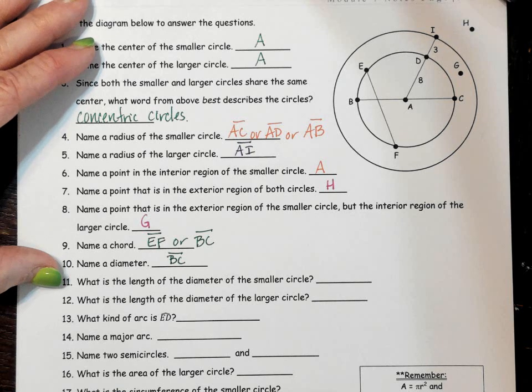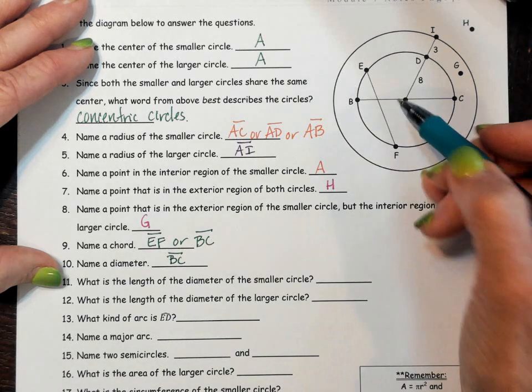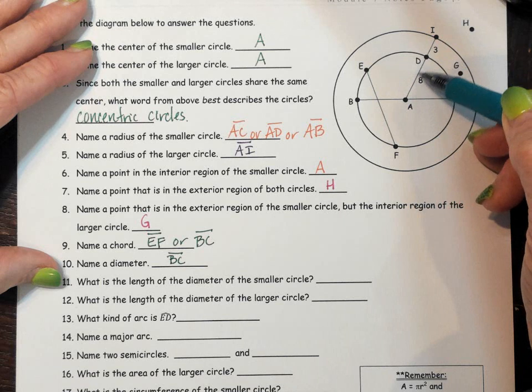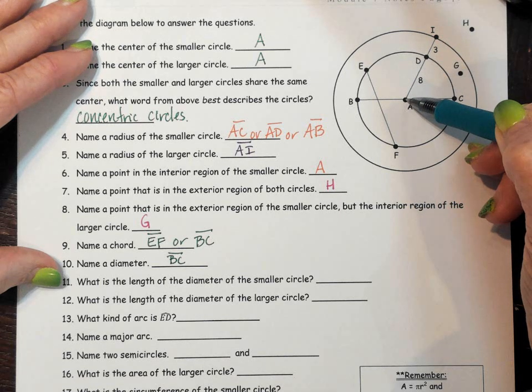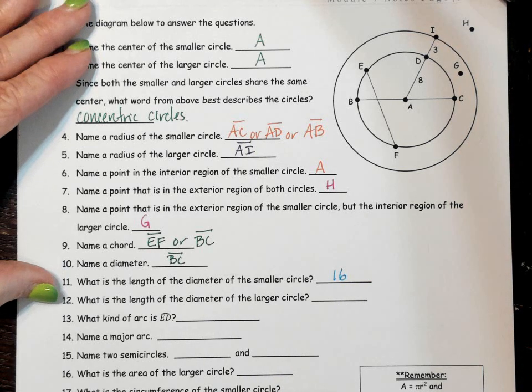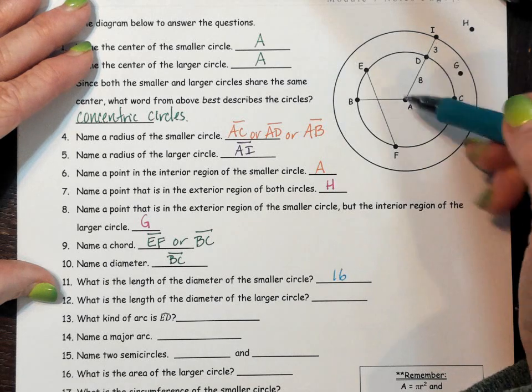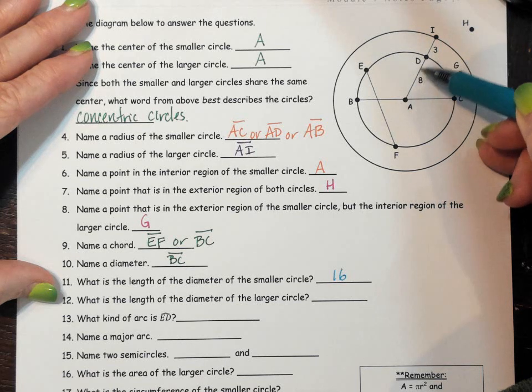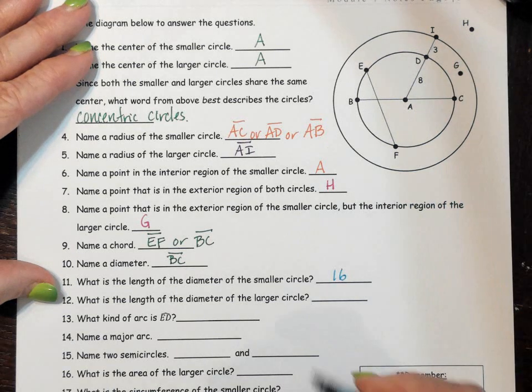All right, what's the length of the diameter in the smaller circle? Now the smaller circle, radius is 8. So the diameter, twice that, 16. Okay, diameter of the larger circle. Well, let's see, radius of the larger circle is 8 plus 3, so radius of the larger circle is 11. Double that, 22.